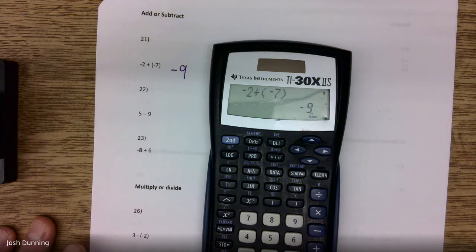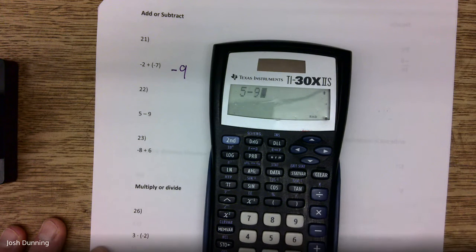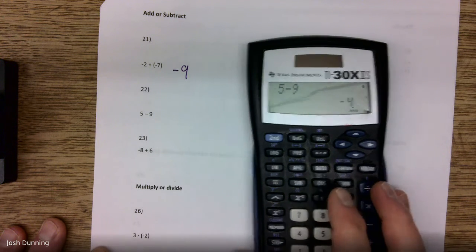22, we're subtracting smaller minus bigger, so we know it's going to be negative. 9 minus 5 is 4. This is negative 4. With a calculator, just type it right in. Negative 4.